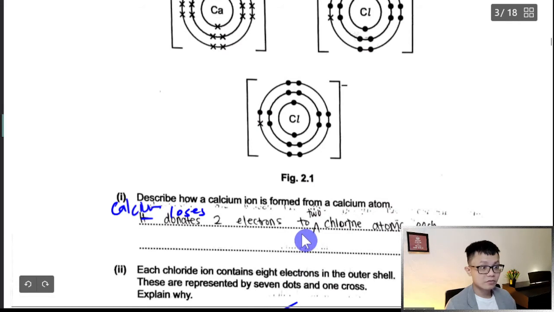Okay, calcium loses 2 electrons to 2 chlorine atoms. Okay, makes sense. Luckily this one is correct. Or 2 chlorine atoms, so can change into 2. So the main thing is calcium loses 2 electrons.